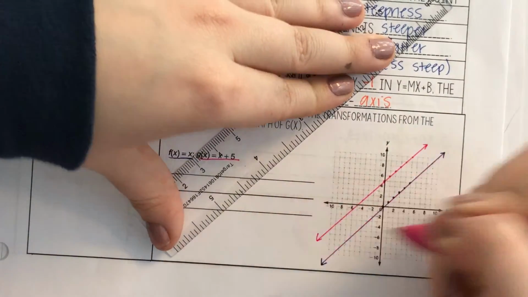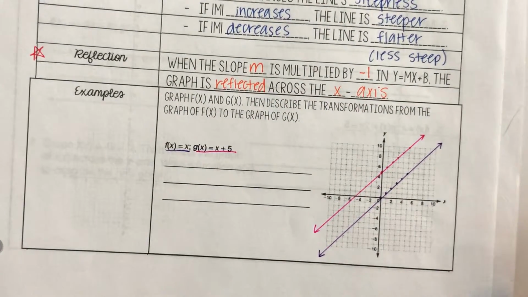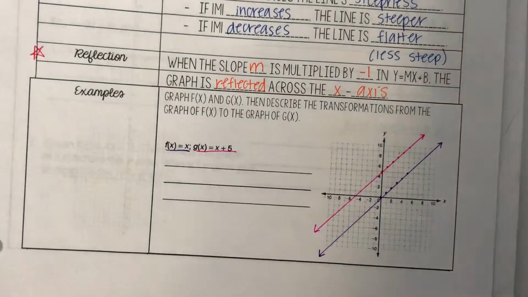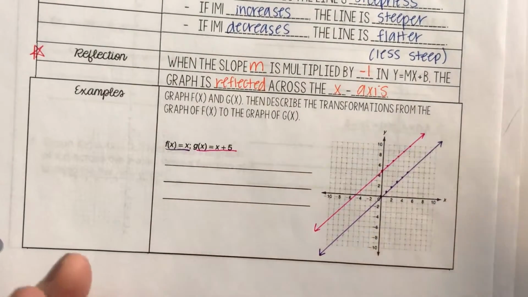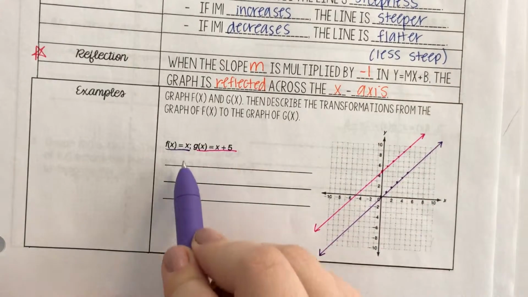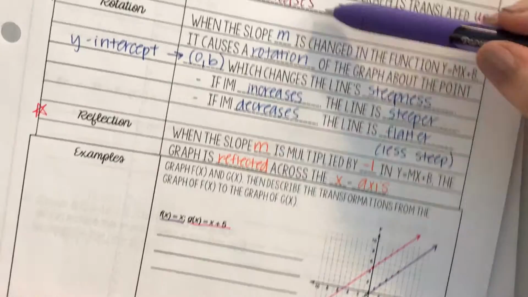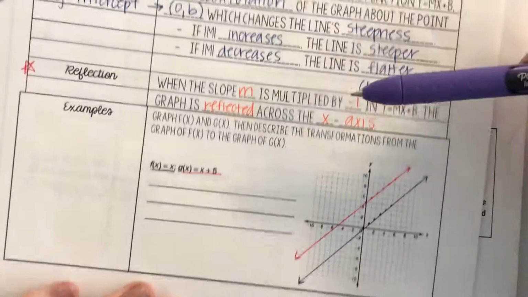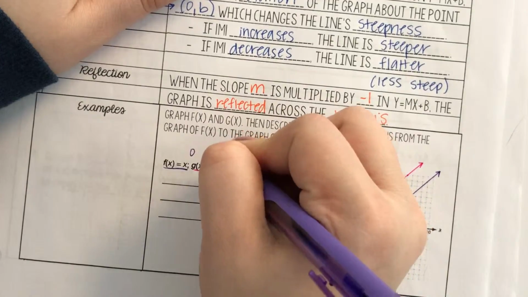Hopefully you're better at graphing lines than I am. These 2 lines are parallel, that's cool. Okay, so let's figure out what the heck happened between these 2 lines. What kind of transformation happened? I didn't change the slope, right? So that's not a reflection or a rotation. Those 2 things affect the slope. I changed the y-intercept. My intercept went from 0 to 5.